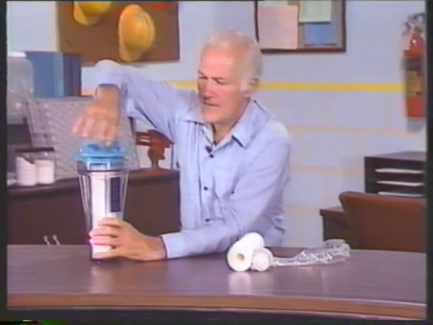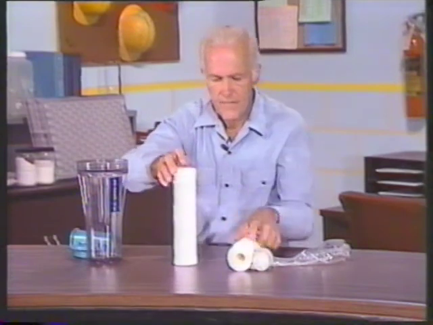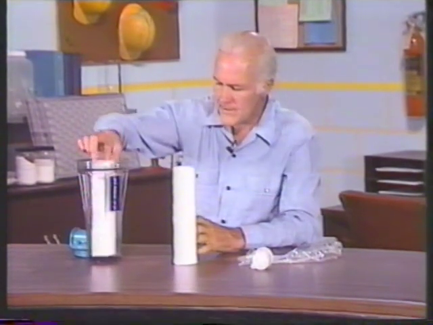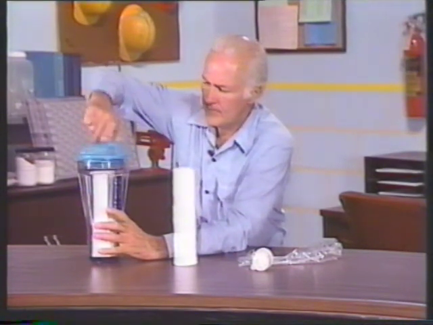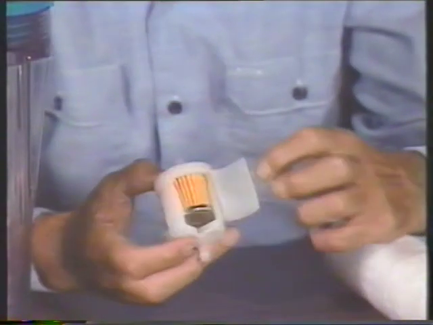One of the reasons cartridge filters are so commonly used is that the filter tubes are convenient to handle and easy to replace. I'll open this filter housing to show you how easily a filter tube can be replaced. I simply take the old filter tube out of the housing, drop the new tube into place, and close the filter housing cover. It's done.